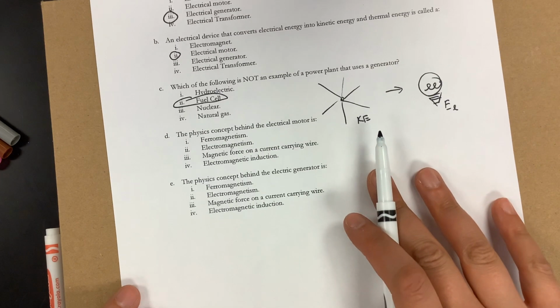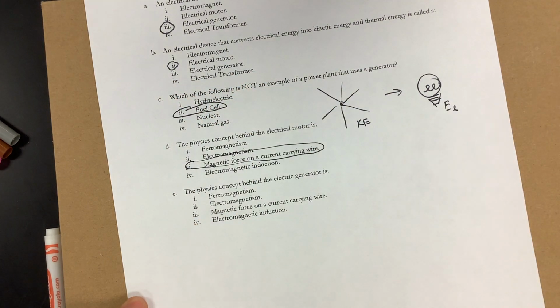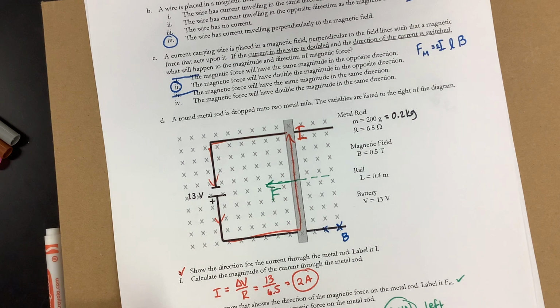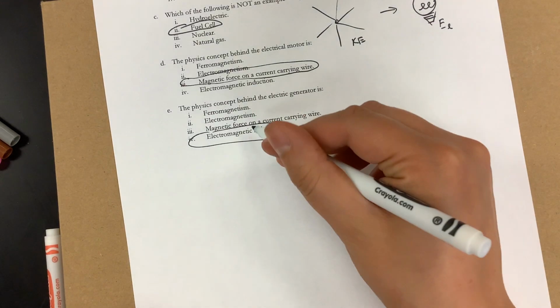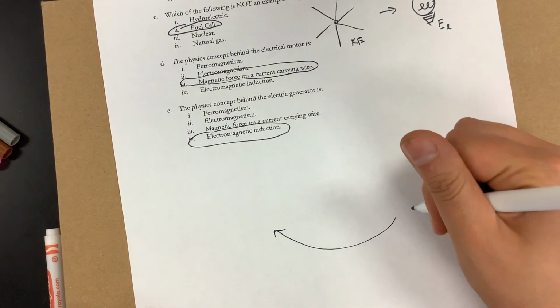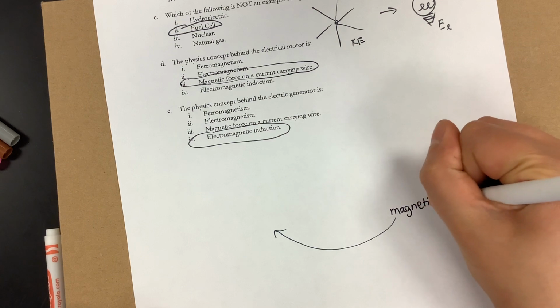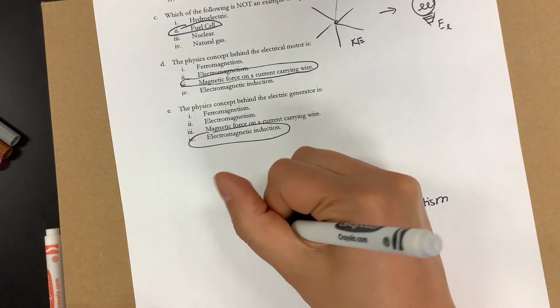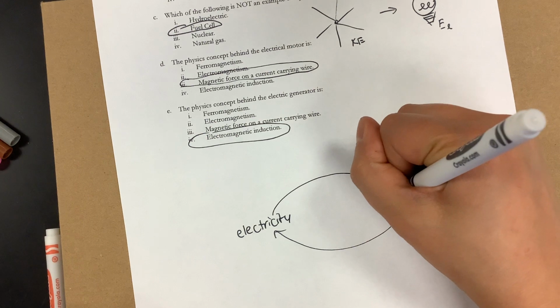Now, a motor uses the magnetic force on a current carrying wire. We had just done it with this page. A motor takes electricity to make kinetic energy, and it comes from this magnetic force. That's why the railgun starts to move. Whereas a generator is caused by electromagnetic induction. Just so you can tell them apart, an electromagnetic induction is when you have a changing magnetic flux to create an electric field. It's the opposite of electromagnetism, which takes electricity to create a magnetic field.